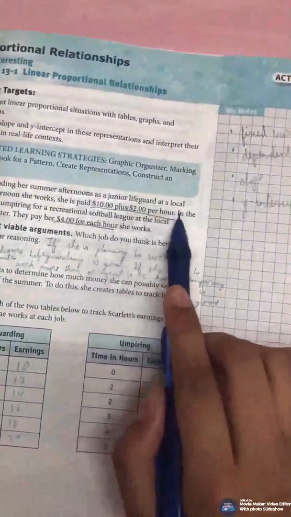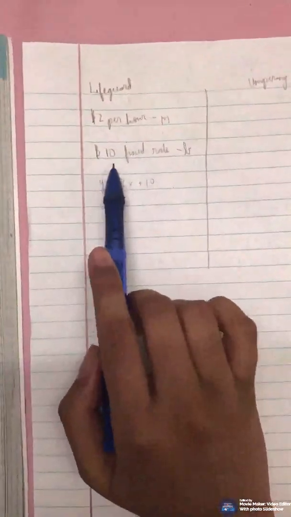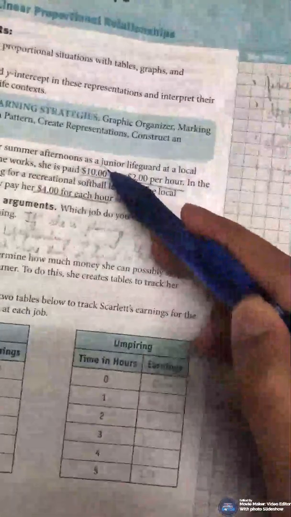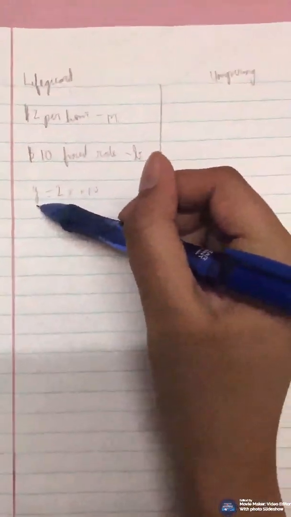We get $2 per hour as our slope from the question over here when it says she is paid $10 plus $2 per hour. That's how we get our slope. And then we get our y-intercept because it says she's paid $10 as a fixed rate. That's why we get our y-intercept from there. And then our y is the total salary she receives for every afternoon she works, and x is the number of hours she works. So this is the number of hours, and this is her total salary.